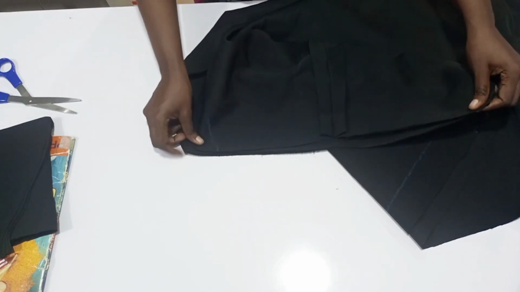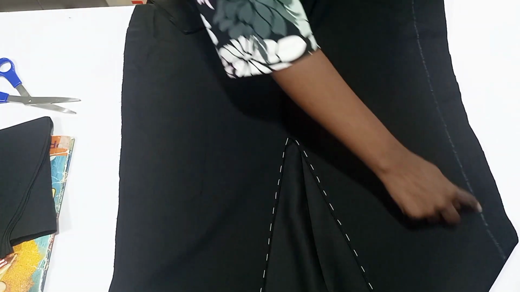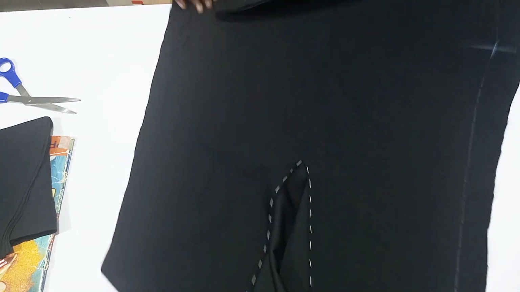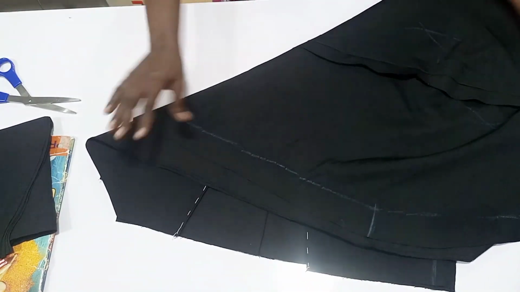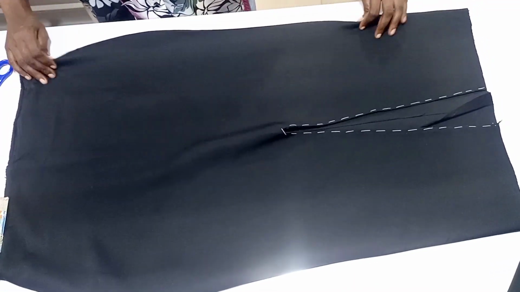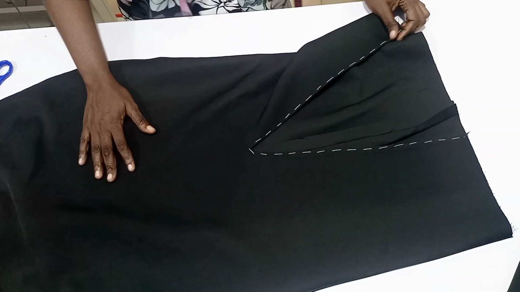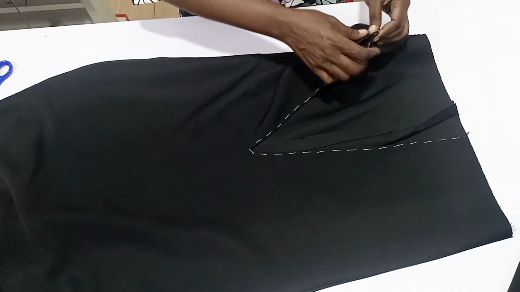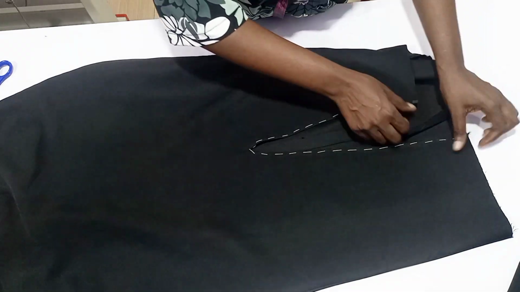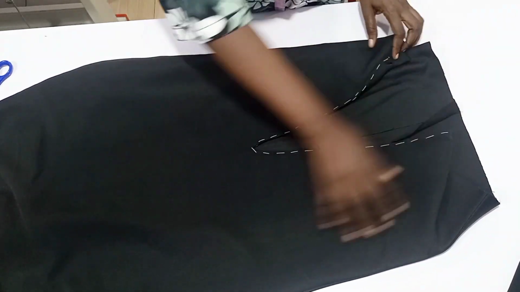Now we're going to be placing it on each other, right side to right side, and you sew with your 1.5 inches sewing allowance you added when you were cutting. After doing that, guys, this is how our skirt is. It is looking all neat and beautiful. Then for the hemline, you're going to fold it in and hem it with the allowance you added when you be drafting your own.